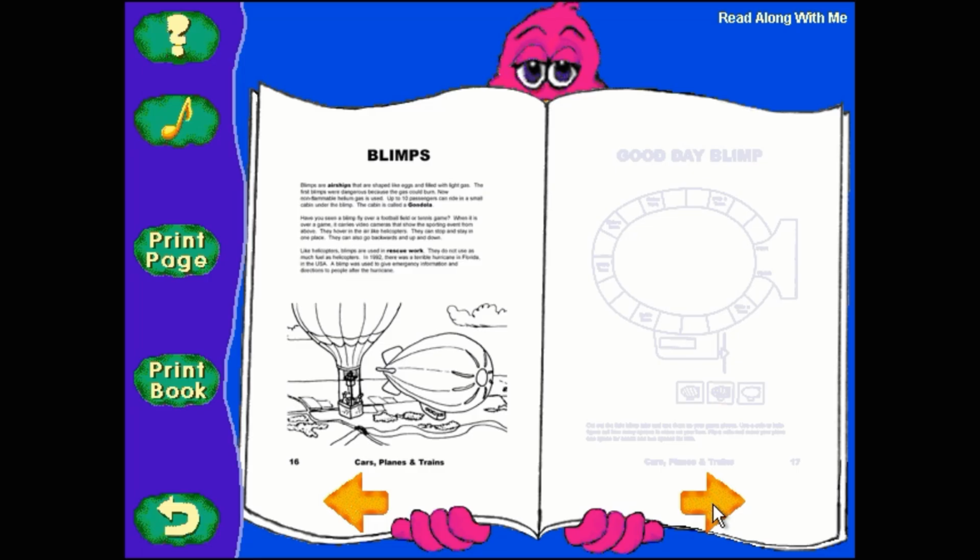They hover in the air like helicopters. They can stop and stay in one place. They can also go backwards and up and down. Like helicopters, blimps are used in rescue work. They do not use as much fuel as helicopters.